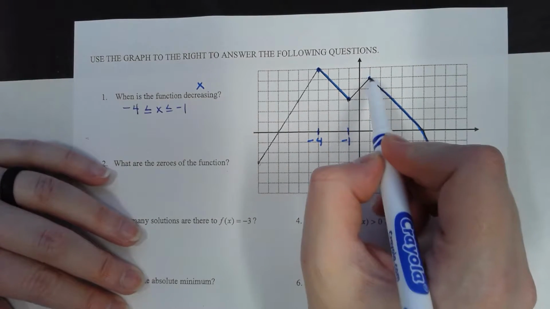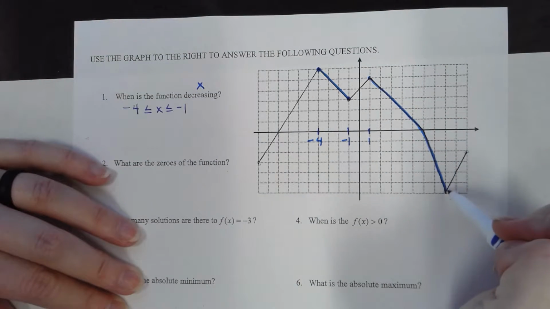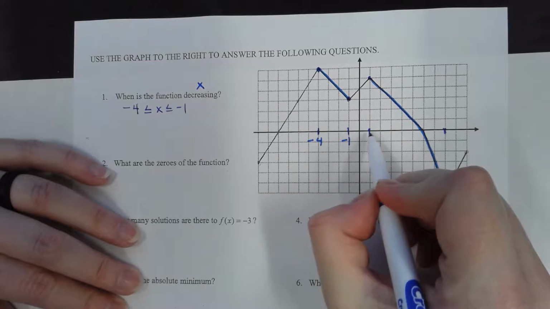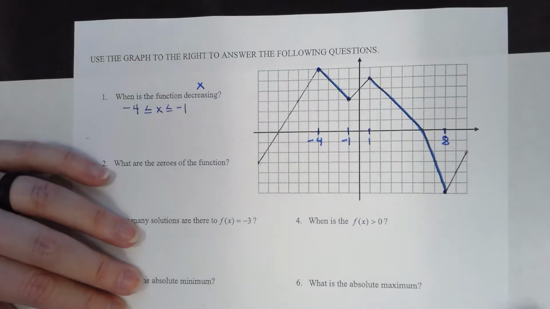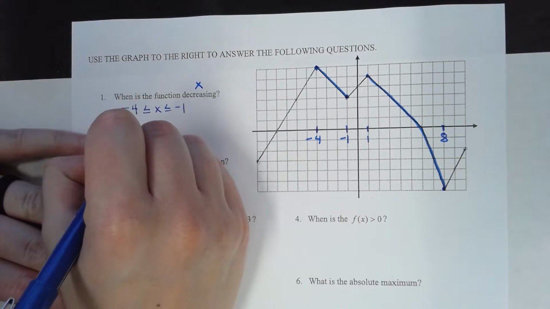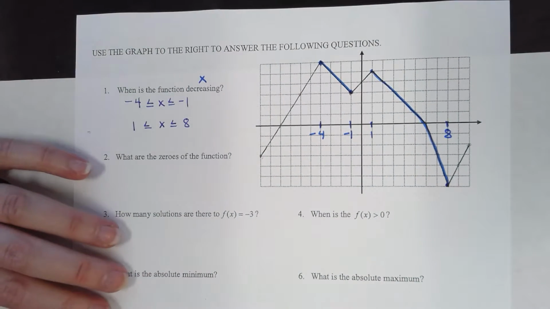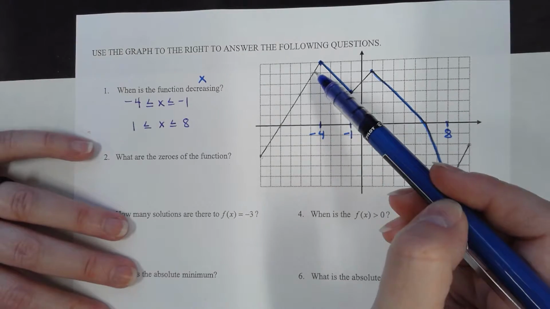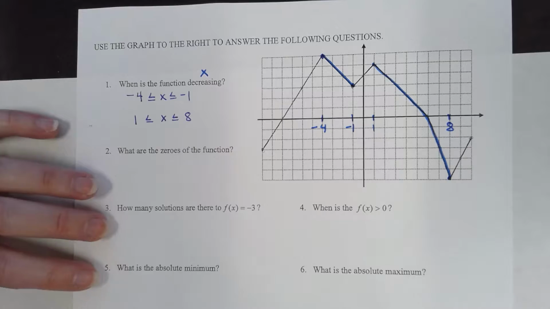I start decreasing right here, and that's at +1. And then I stop decreasing all the way over here. And let's see what that is. 1, 2, 3, 4, 5, 6, 7, 8. That's at 8. So my second answer would be 1 less than or equal to x less than or equal to 8. Increasing, you would do the same exact thing, but obviously you're talking about the sections of the graph that are going up. But the process is exactly the same for increasing.